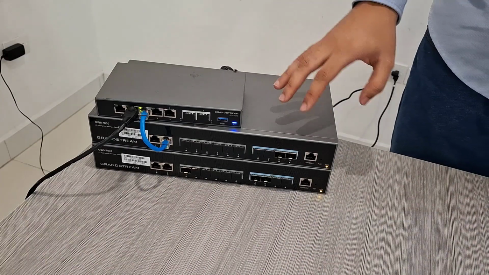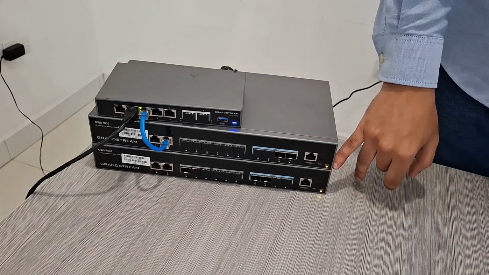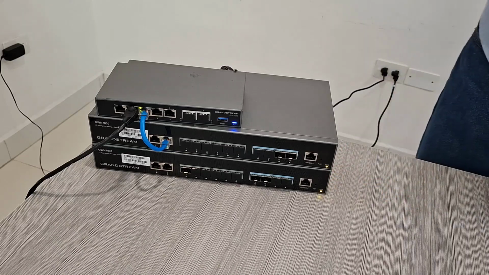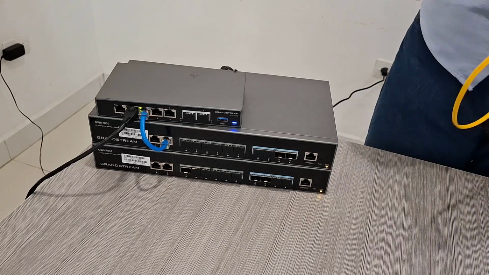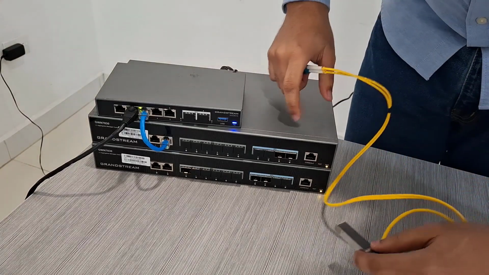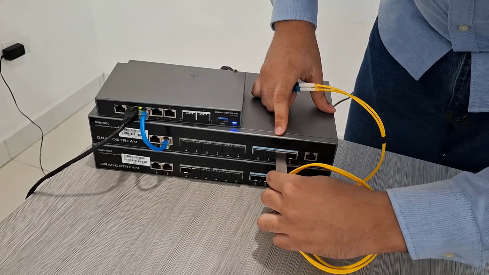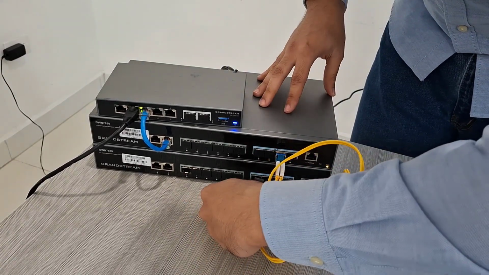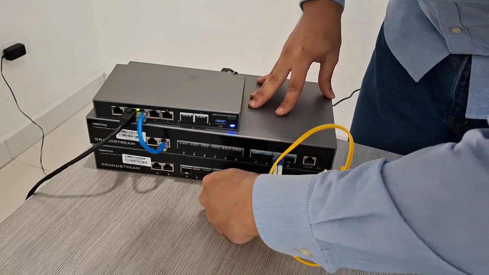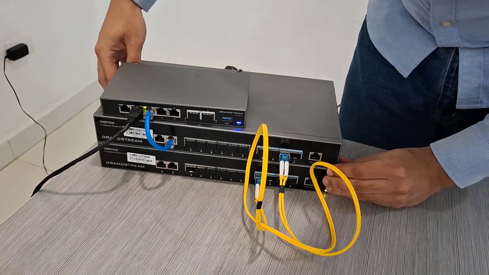As you can see right now, both switches have the LED in yellow, that means they're waiting for stacking. In this case, the implementation and the architecture that we're going to follow will be the chain architecture. So I will take the port 11 of the first switch and will connect it to the port 9 of the second switch. Sorry for that.